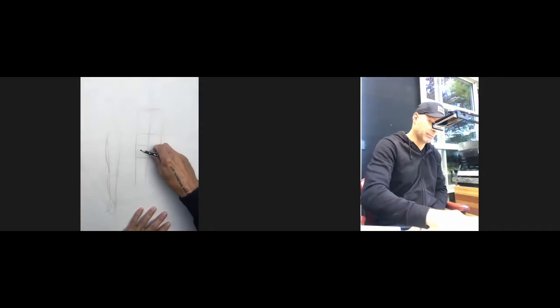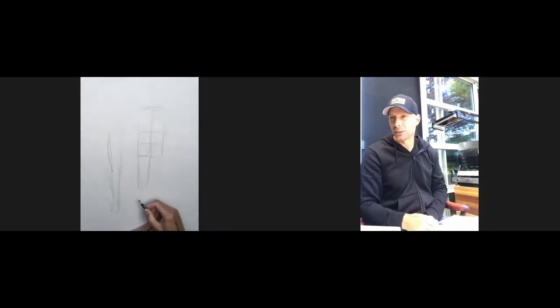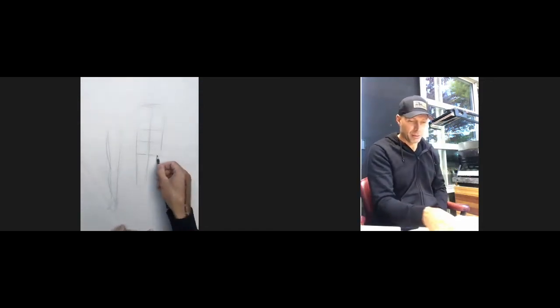Oh, look at that. Right, that's still going to be your basic proportion and your basic shape. And then same thing if we're looking at it from a profile.